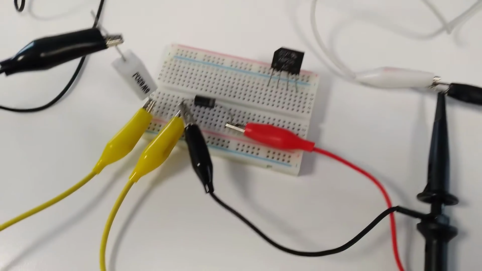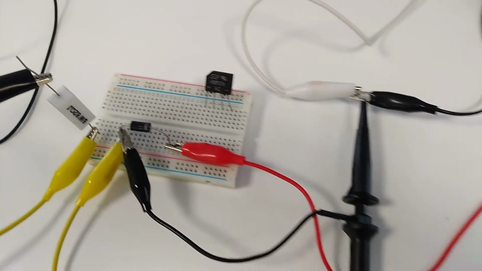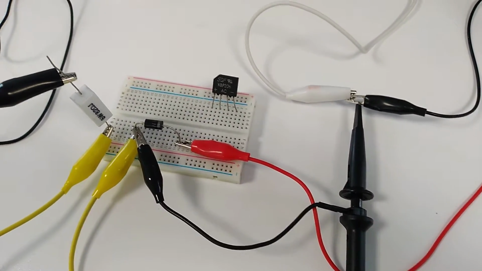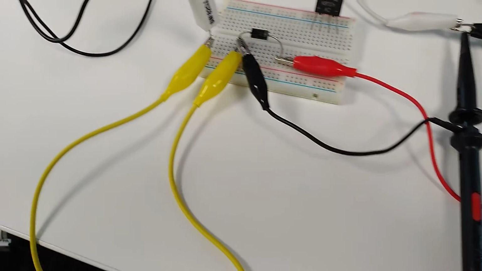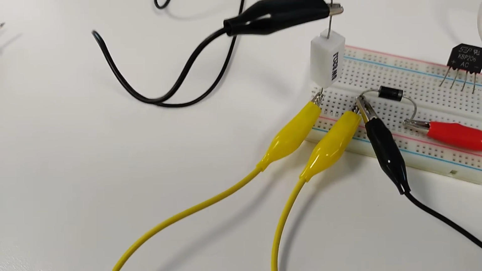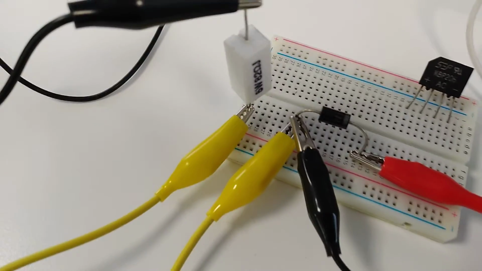My oscilloscope I've got connected across the resistive load, one lead connected to the end of this resistor and the other lead of my oscilloscope connected to the end of this resistor, which happens to be connected to the anode of the diode.